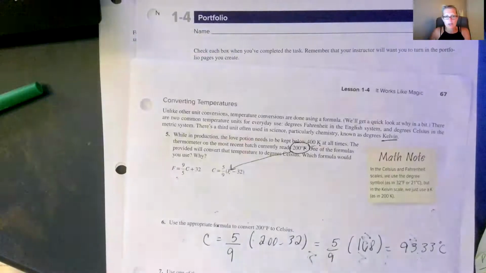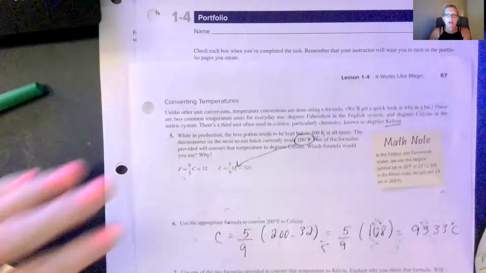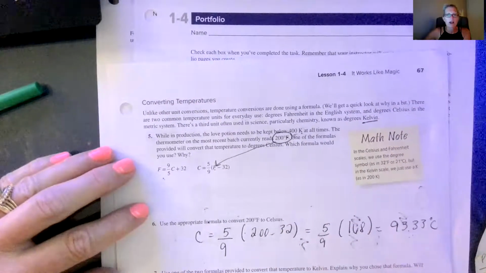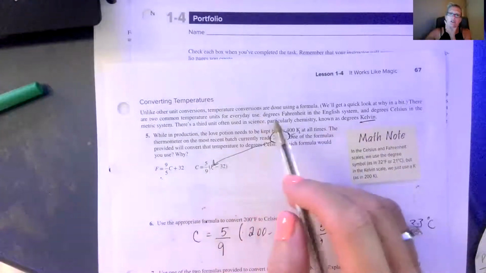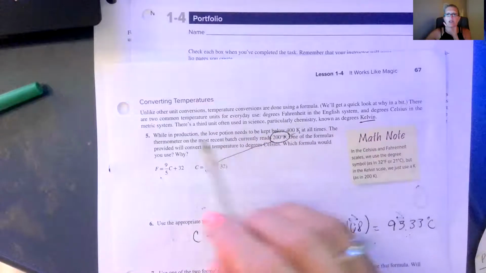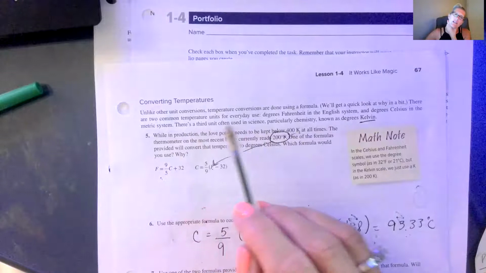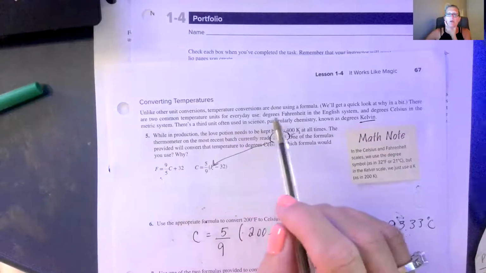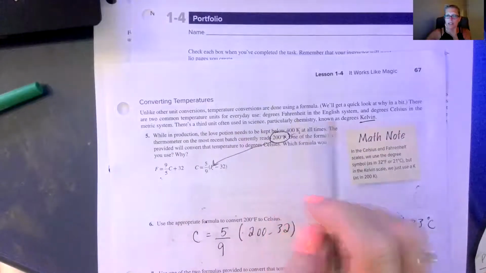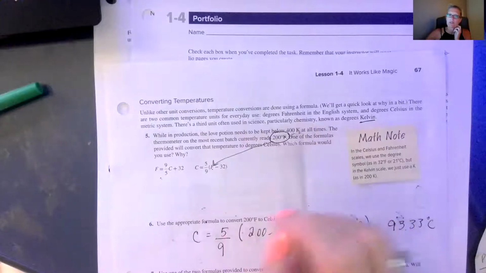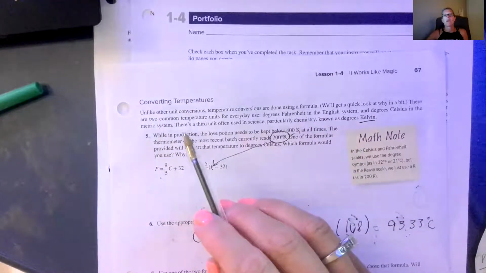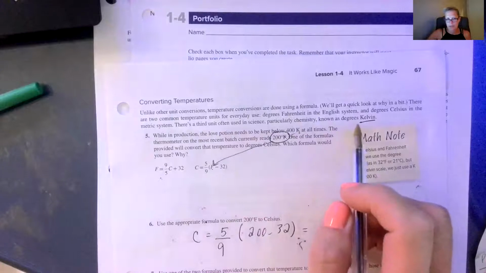Unlike other unit conversions, temperature conversions are done using a formula. We'll get a quick look at why in a bit. There are 2 common temperature units for everyday use. Here in America, we use Fahrenheit in the English system, and in Europe, they use Celsius in the metric system. And then there's a third unit called kelvins.